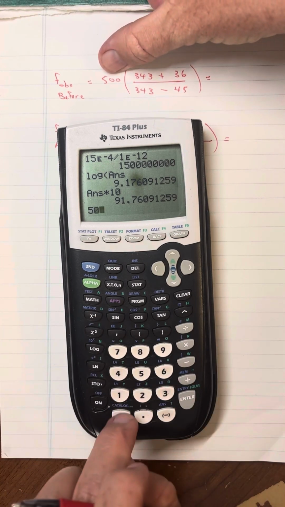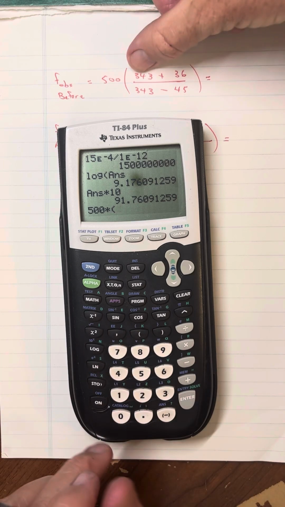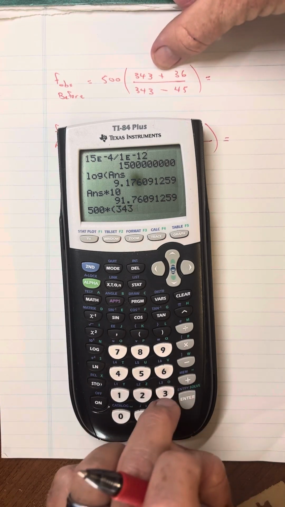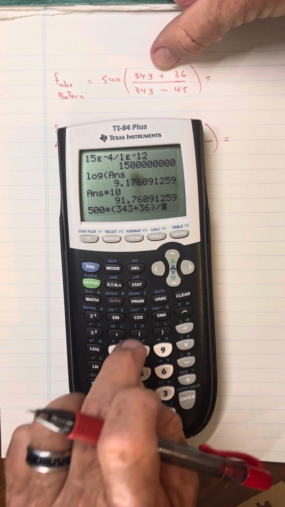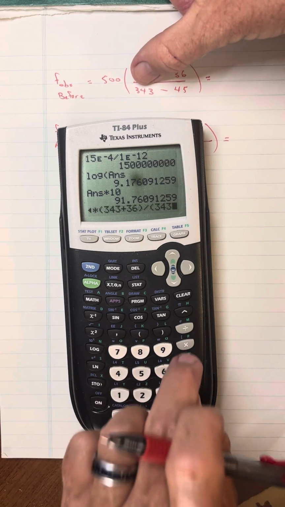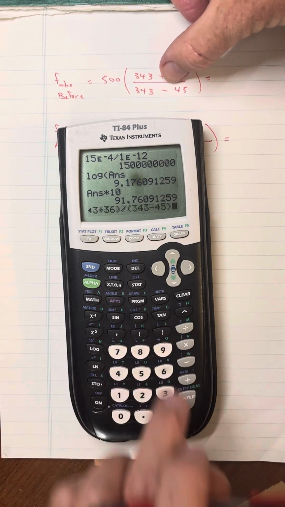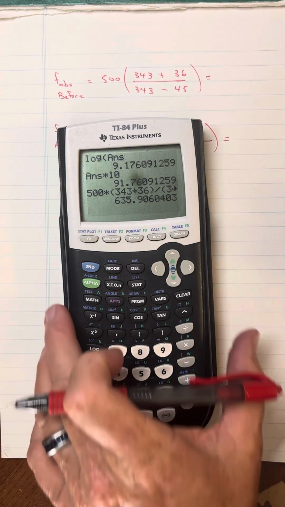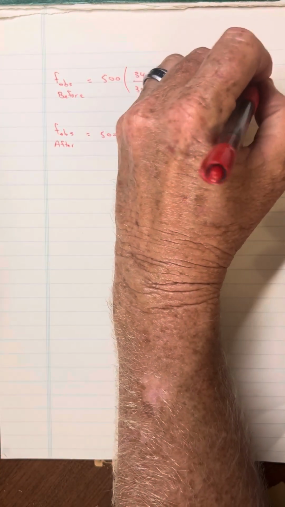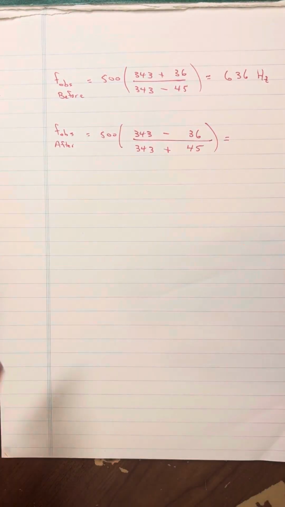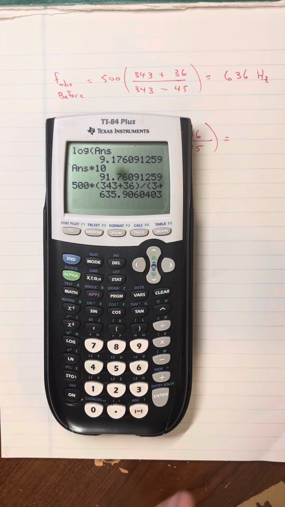So 500 times the quantity 343 plus 36 divided by the quantity 343 minus 45. And that's going to be about 636 hertz as they are approaching.